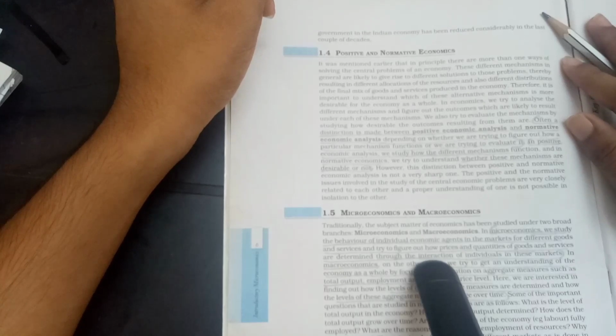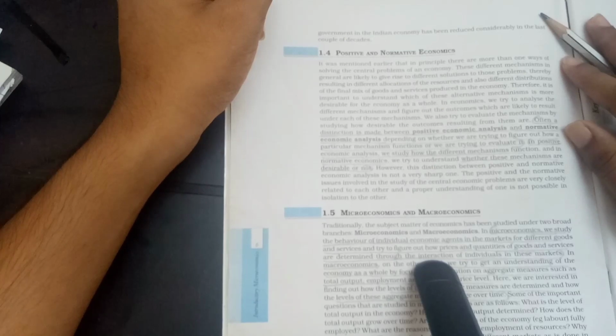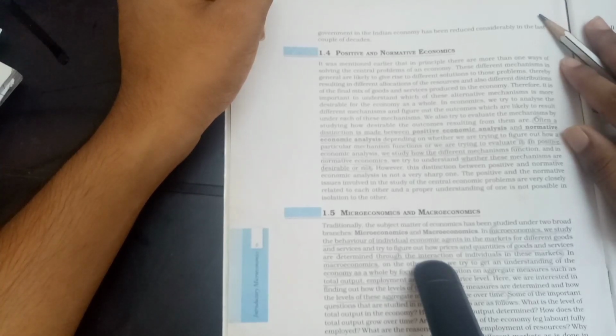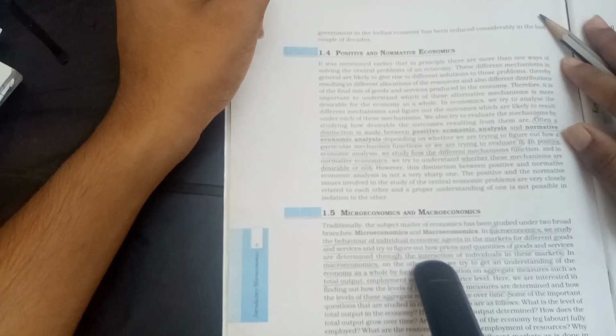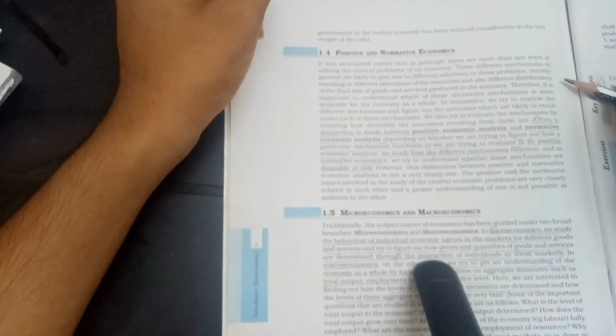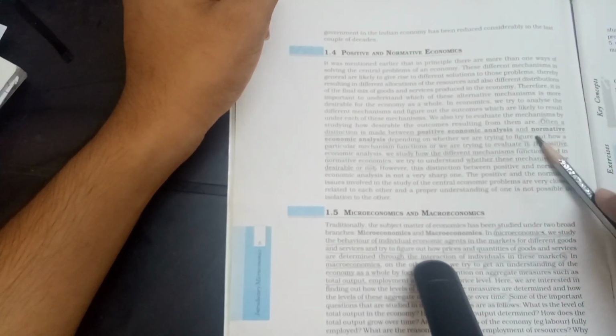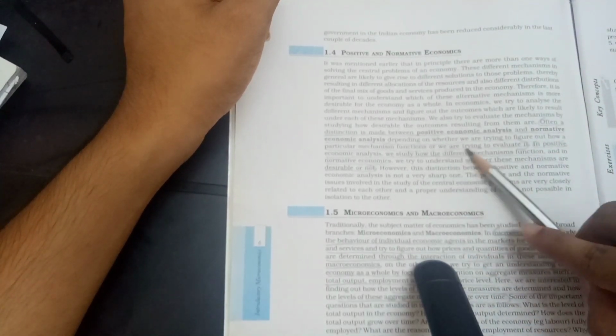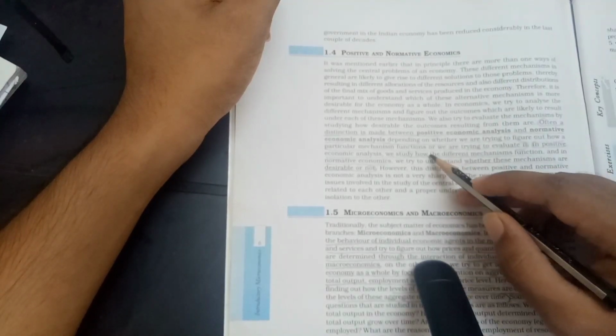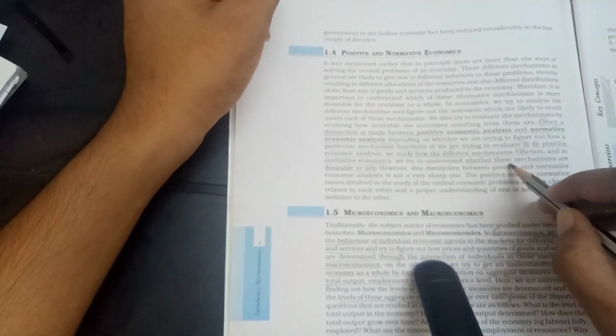And next is positive and normative economics. Often a distinction is made between positive economic analysis and normative economic analysis, depending on whether we are trying to figure out how a particular mechanism functions or we are trying to evaluate it. In a positive economic analysis, we analyze how different mechanisms function, and in normative economics, we try to evaluate it.